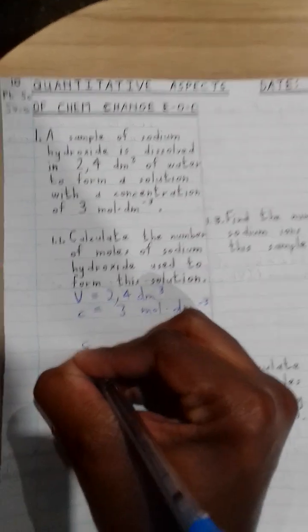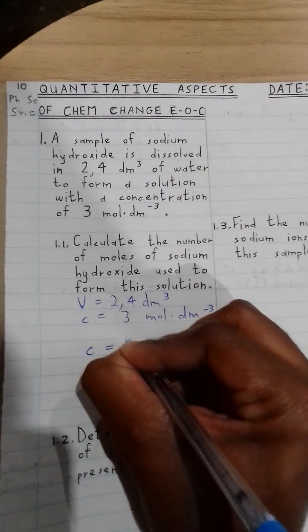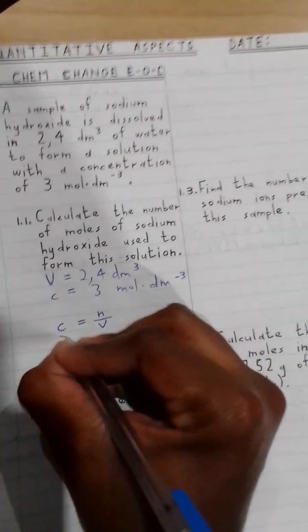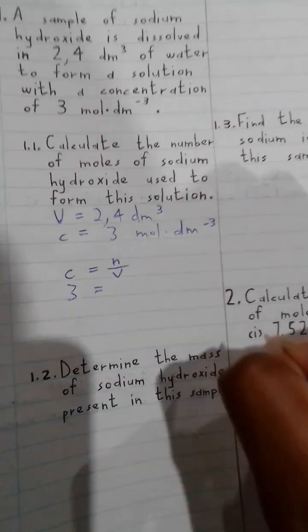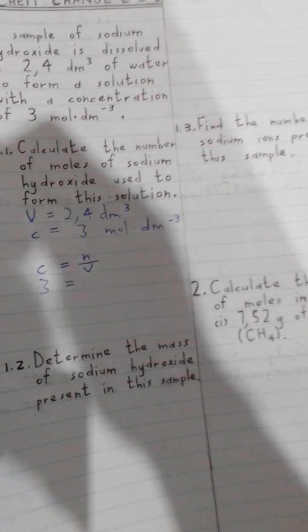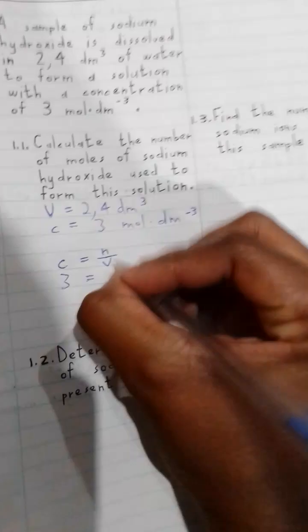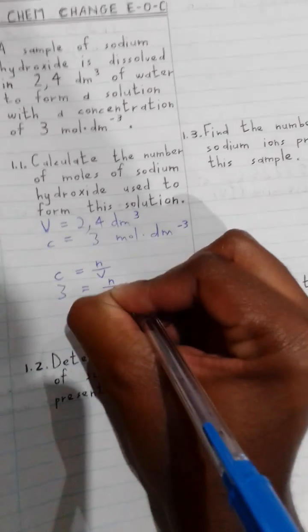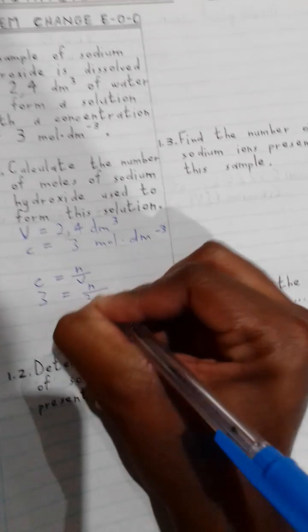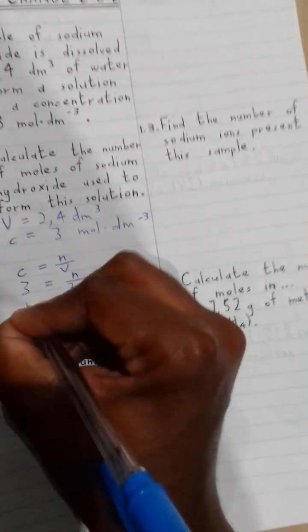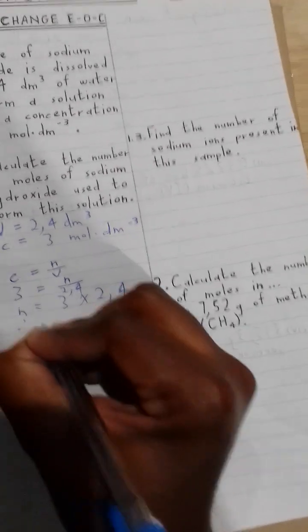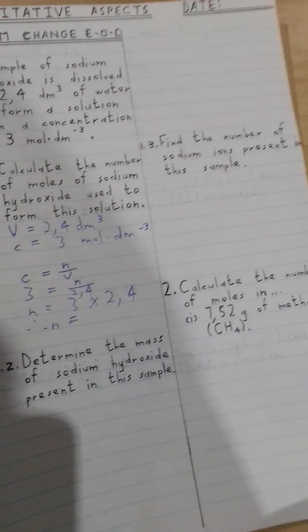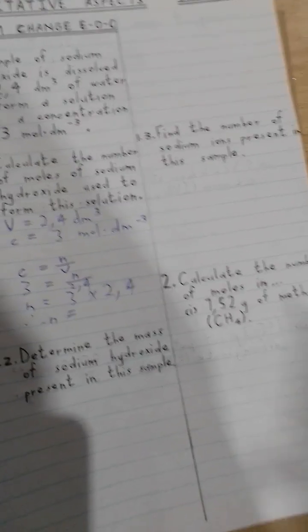The formula is C is equal to n over V. What is C? 3 mole per dm cubed is equal to n over V. What is n? n is unknown, V is 2,4. So n is 3 times 2,4, which is 7,2 mole.